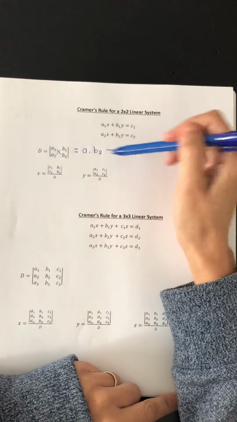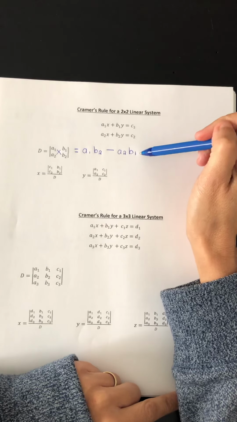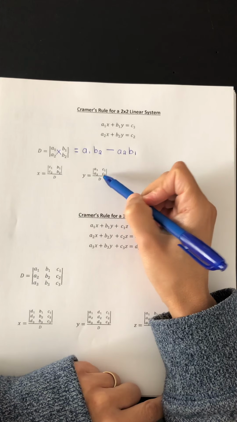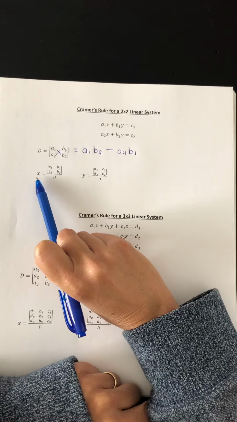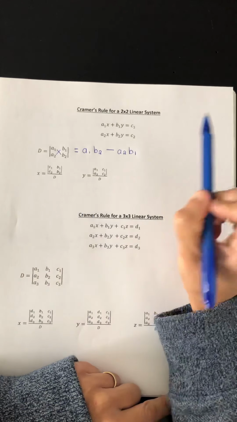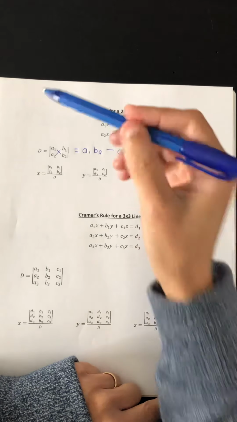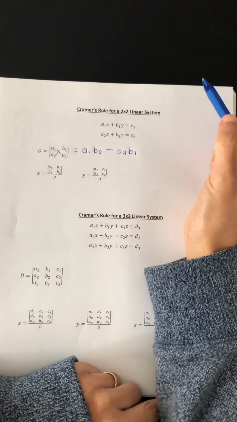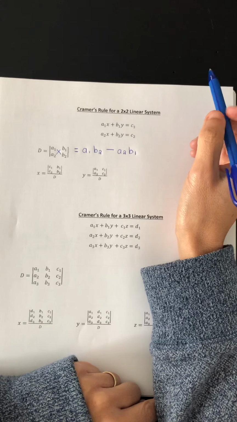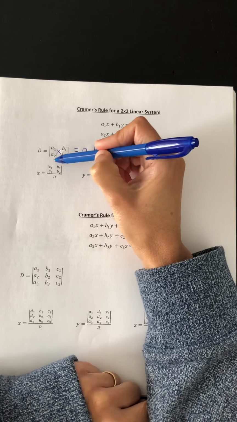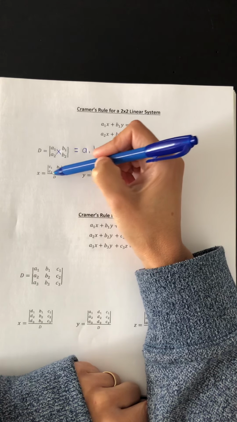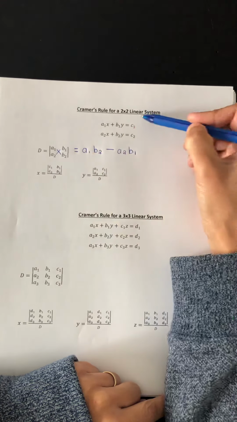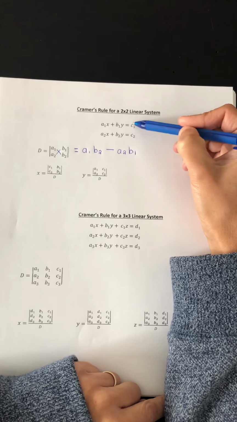After you figure out that value for capital D, it goes in the denominator for your x and y value solutions. And what you have to do in the numerator of each is form a new determinant. To form the determinant here, the first column is replaced with the numbers from the right side.